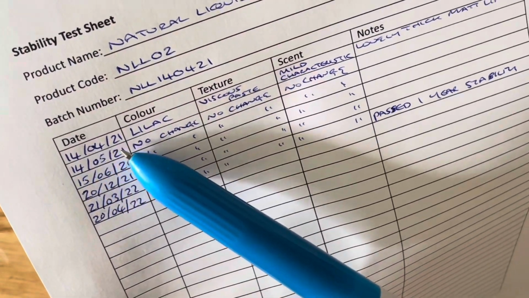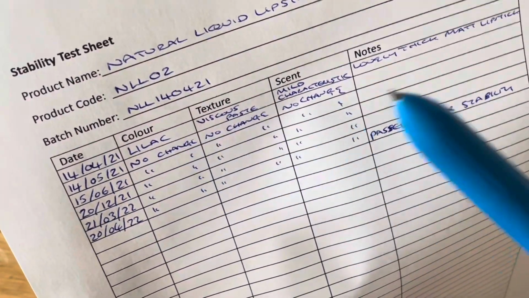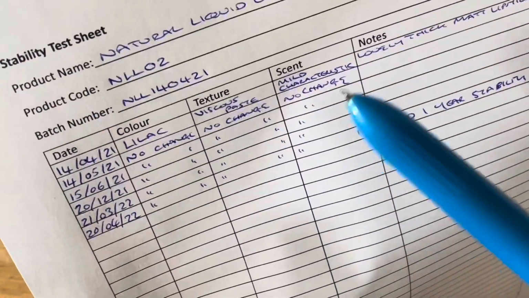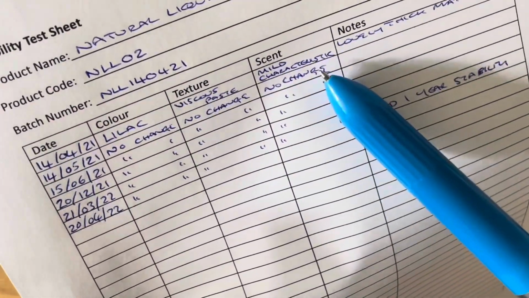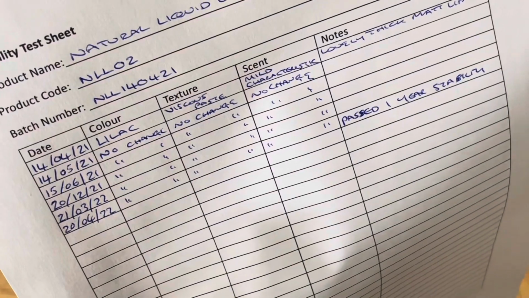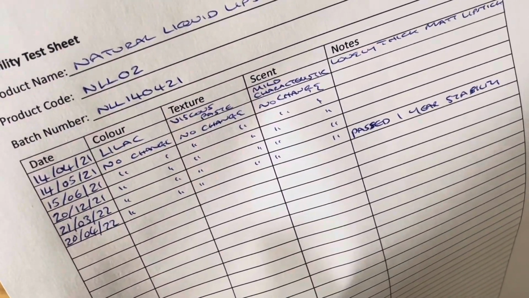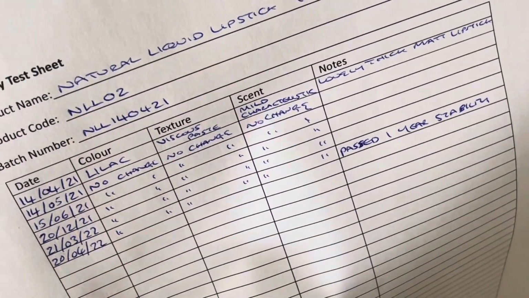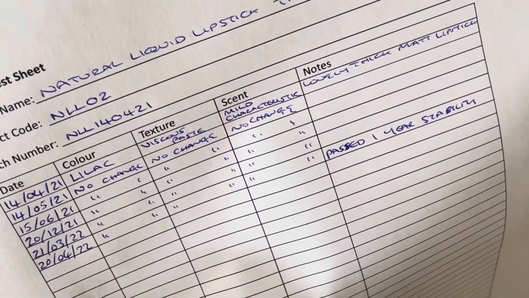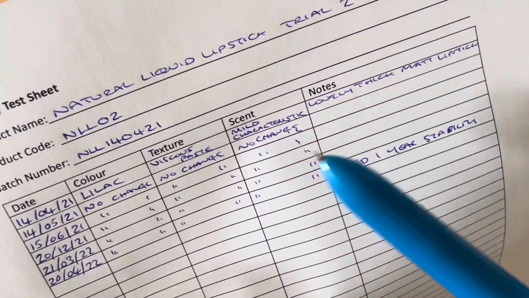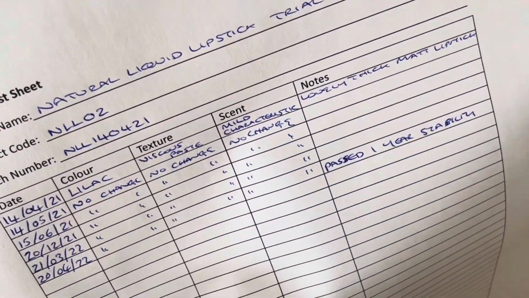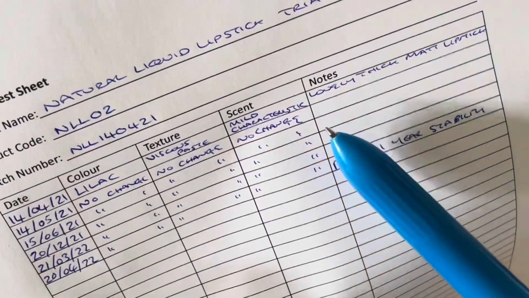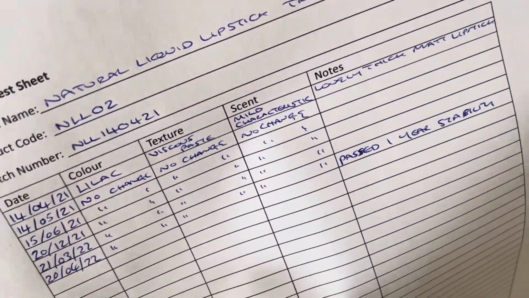So I've got the date that I made it, the colour it was, the texture it was, I just put viscous paste, scent, mild characteristic. When we say characteristic we mean it smells as you would expect of the ingredients included. If you've included a fragrance such as a flavour oil, then you can put that there, say strawberry, etc. And then just any notes you want, and I've just put lovely thick matte lipstick, so I was happy with it.